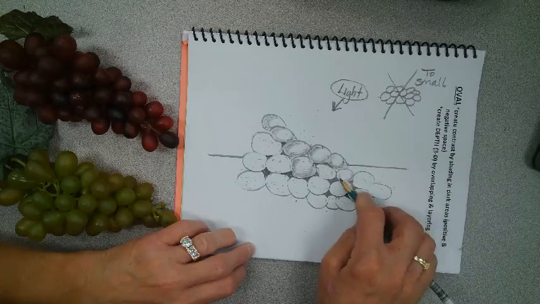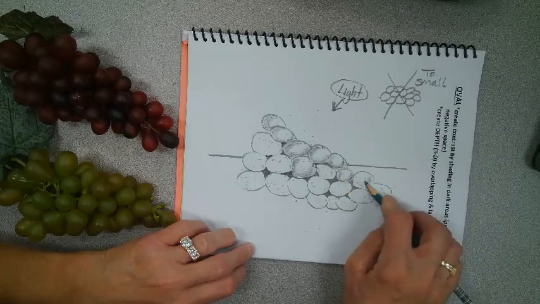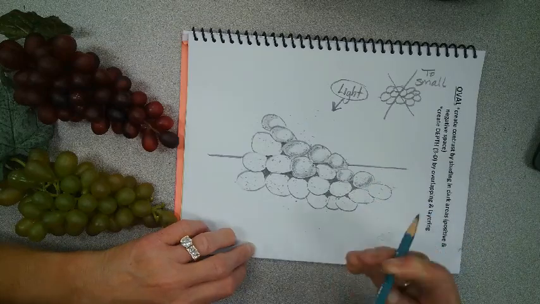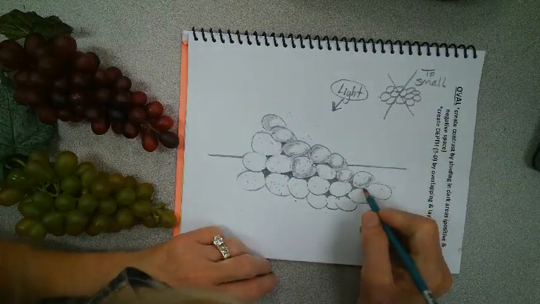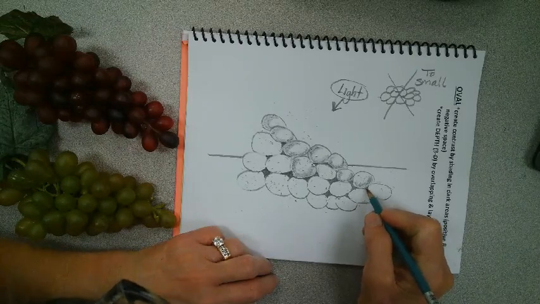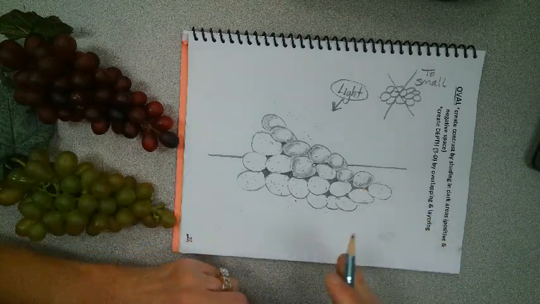And so in every individual grape, you may have seen a little area that maybe you forgot to put the contrast. Put that in.